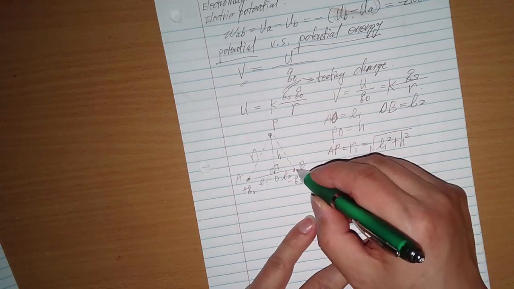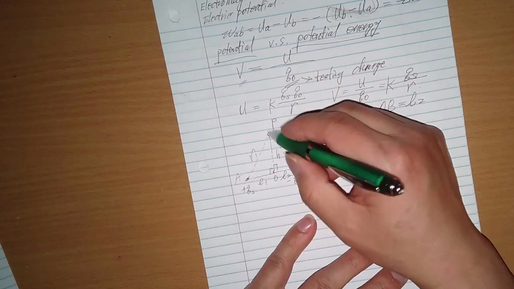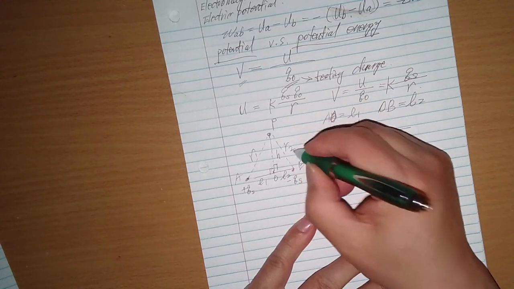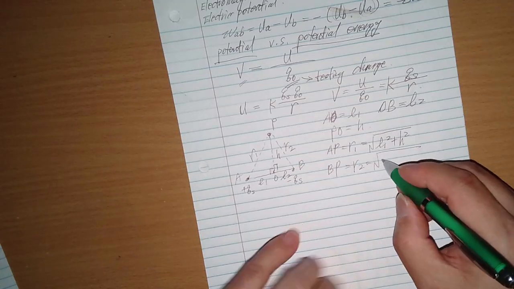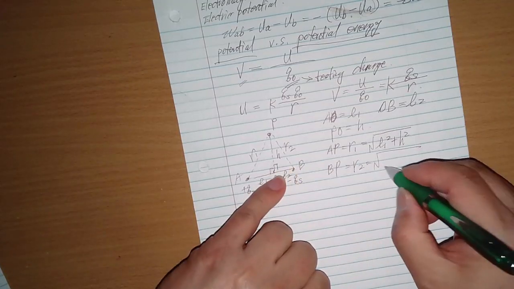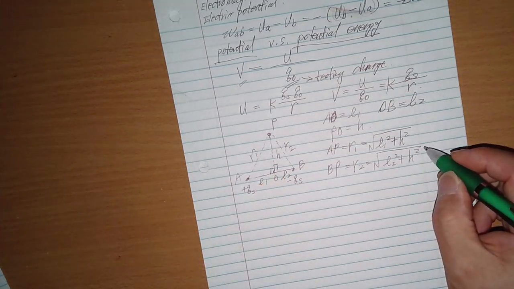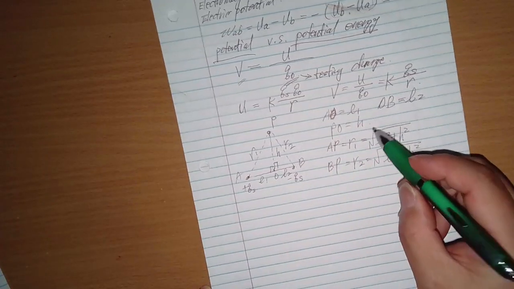Similarly, BP, this segment right here, is equal to R2, which based on the Pythagorean theorem again will be the square root of L2 squared plus h squared. Okay, so we know R1 and R2.